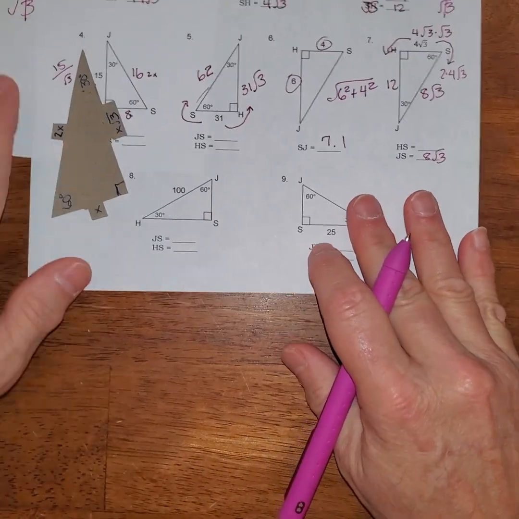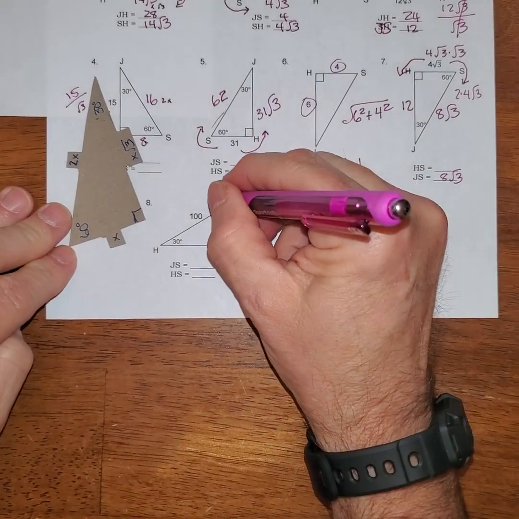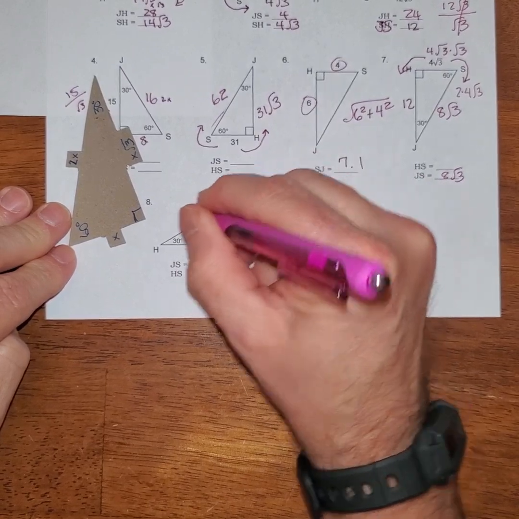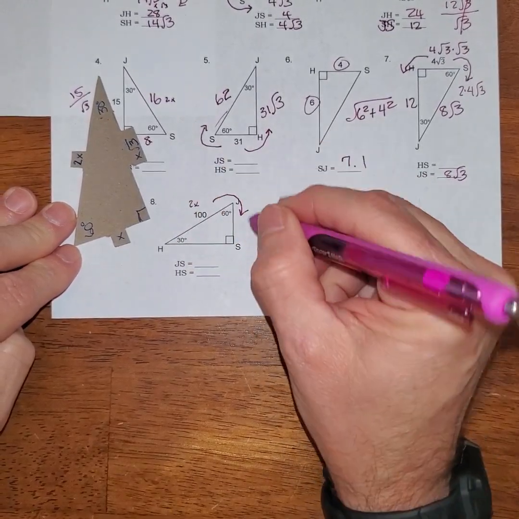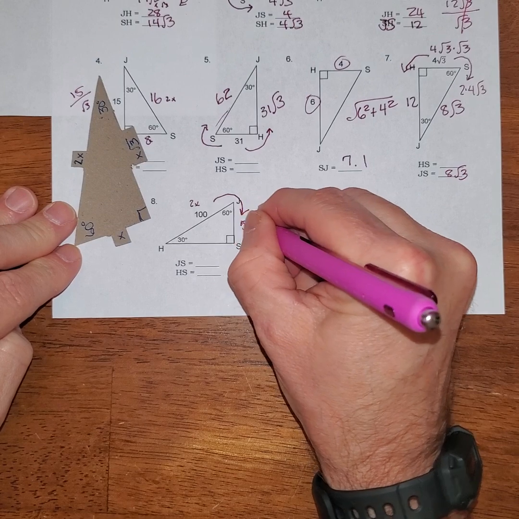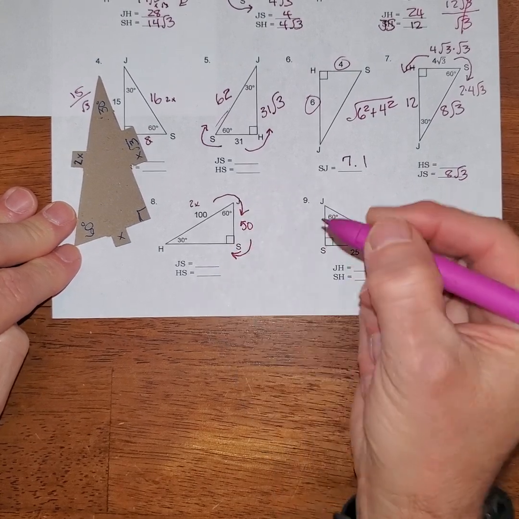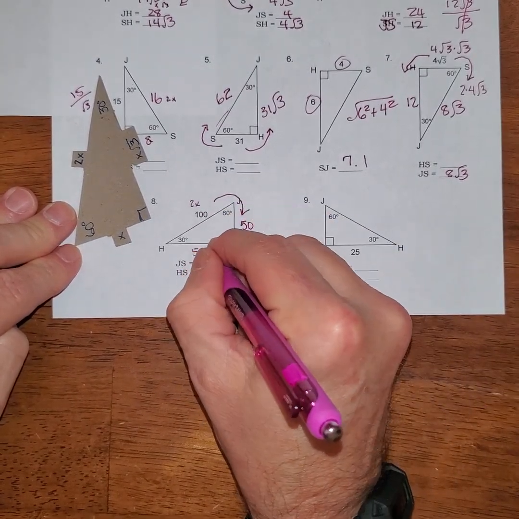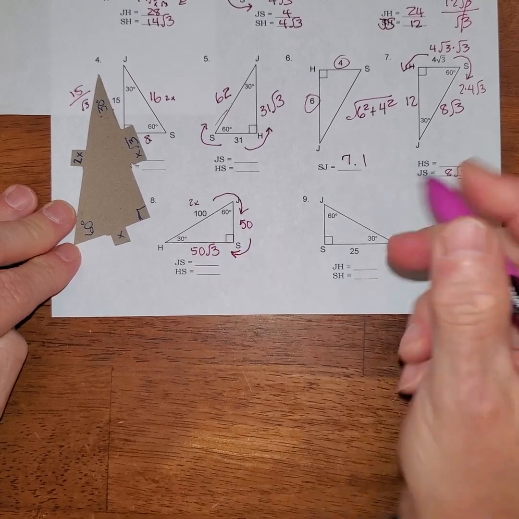All right, so this one down here, you're going small from the 2 side, right? This is the 2 side, so you're going to divide by 2, so that's 50, and then you're going to multiply by radical 3, so it's 50 radical 3. And I know y'all can plug those in.